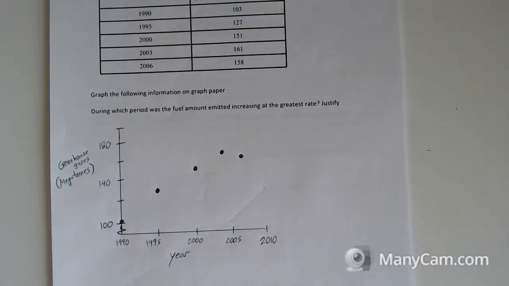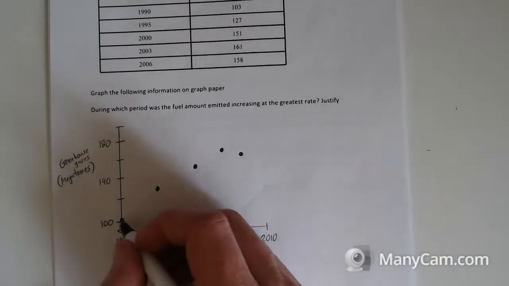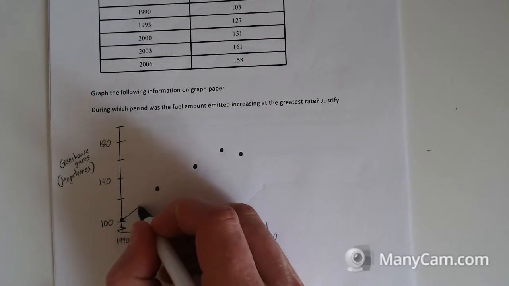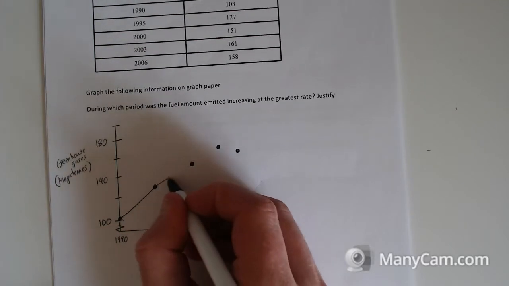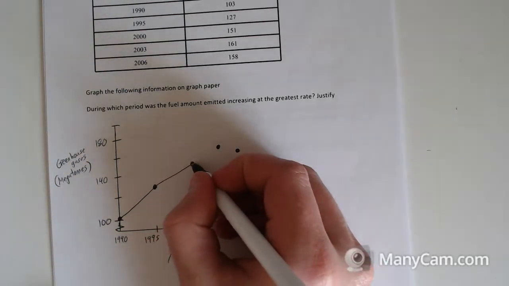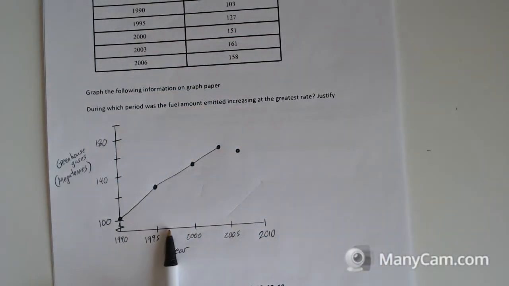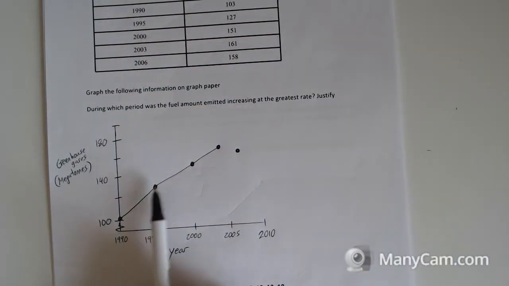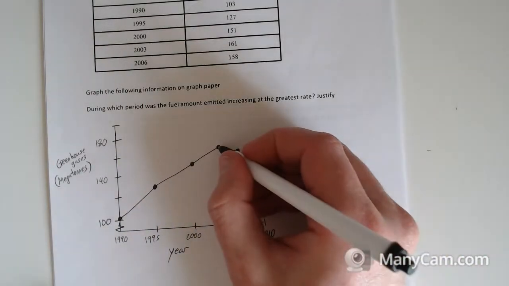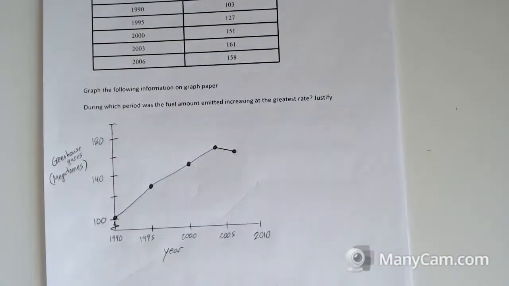Do we connect the dots? If we're doing it with dots, you could have done it with a bar chart, but it wouldn't have been so great with a bar chart. I would connect the dots. I think it's probably fairly linear between these dots. It's probably a reasonable guess. I think it's reasonable to say in 1997, it was somewhere between these two dots. It was probably going up consistently. So something like that.